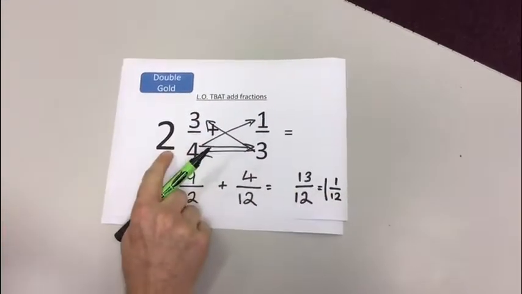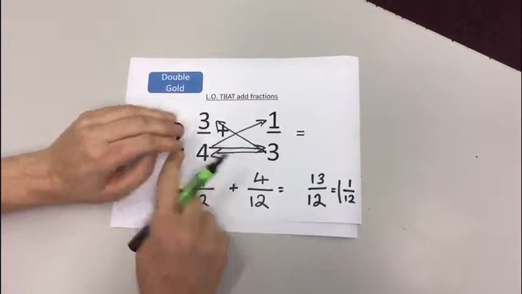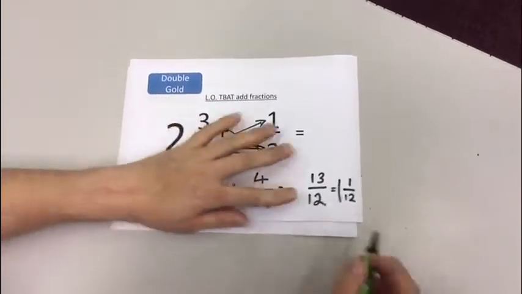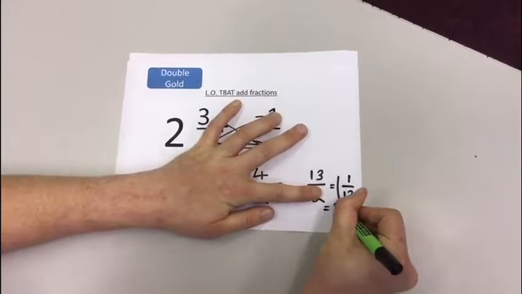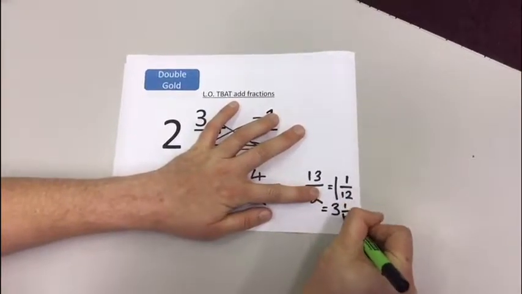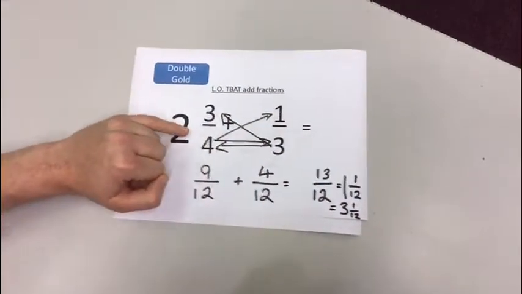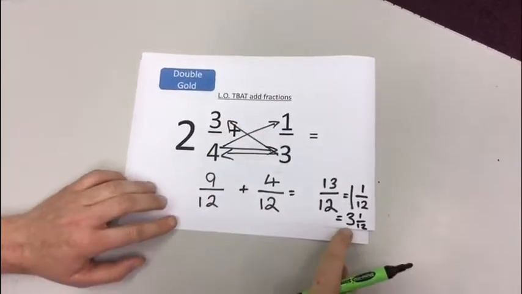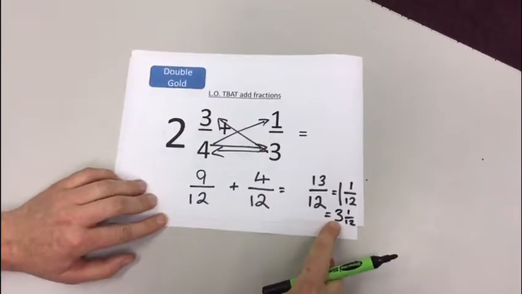I then just need to take my 2, which I've left to the side, and I'm going to add this onto my 1 and 1/12 to give me a final answer of 3 and 1/12. So 2 3/4 plus a third equals 3 and 1/12.